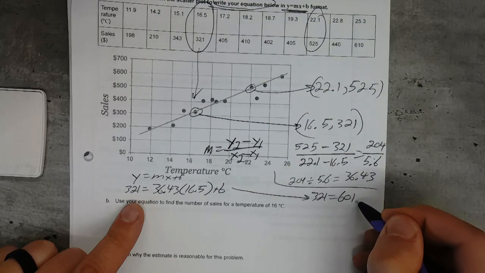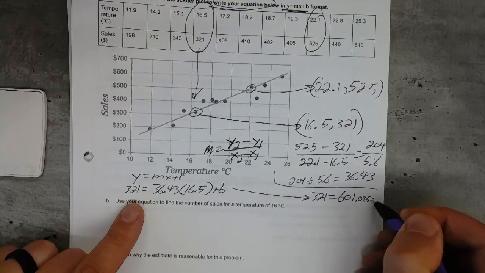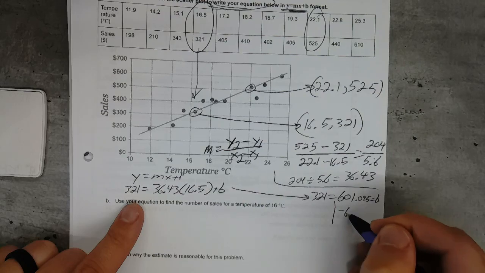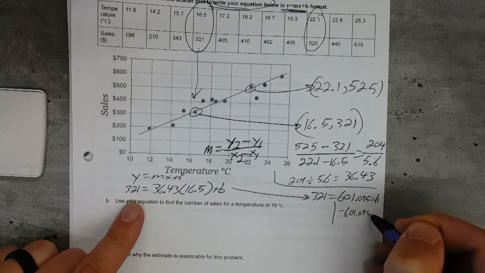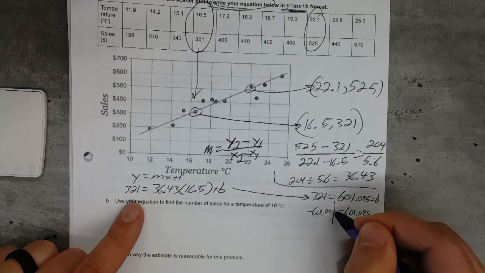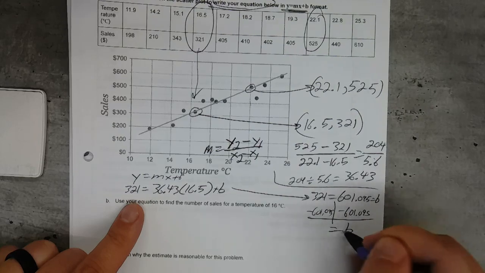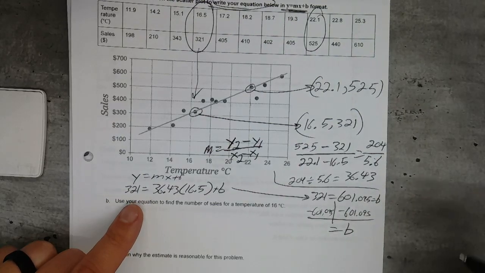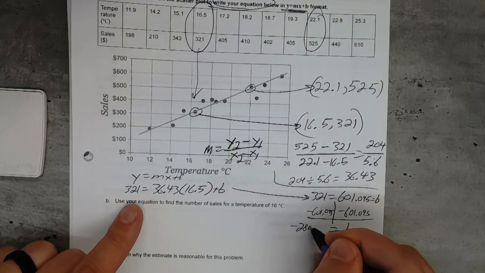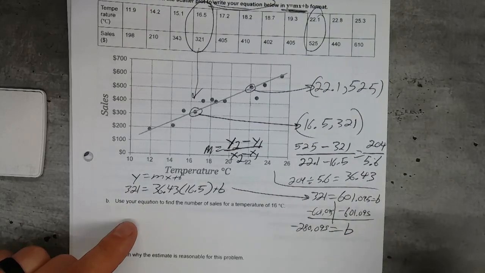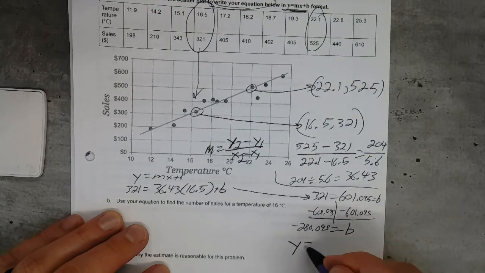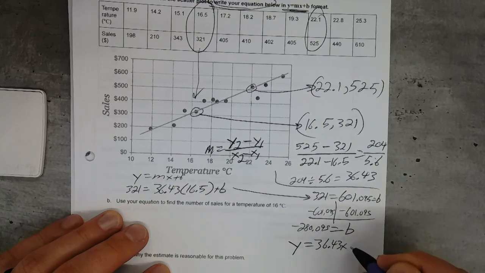I get 601.095 plus b. And now I subtract that number. So at the end I have b equals negative 280.095. So my equation, y equals 36.43x minus 280.095.